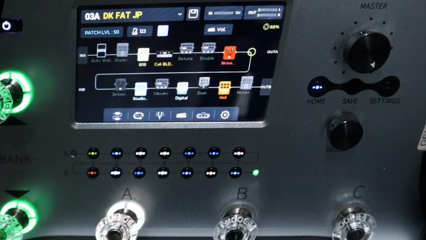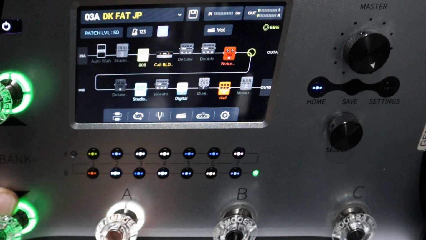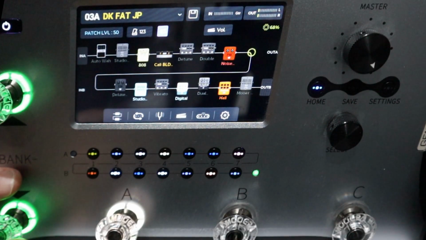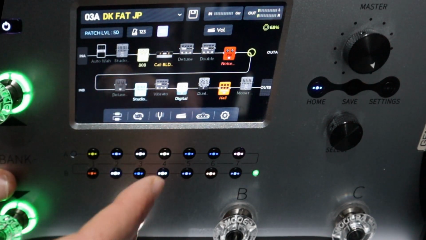And I think you could do something like that with the control functions in the prior Mooer units like the GE300, but it was always a hassle to program these. And here it's very easy, as I showed you, once you're familiar with the editor. And the only downside is you cannot do it on the unit itself, only on the PC editor.